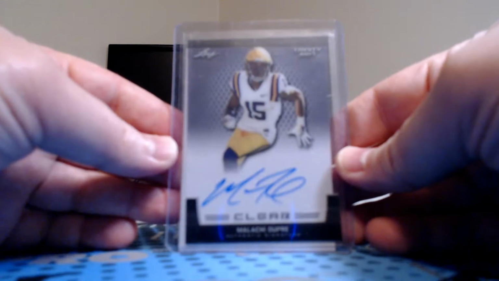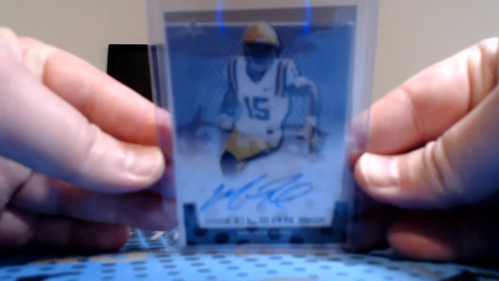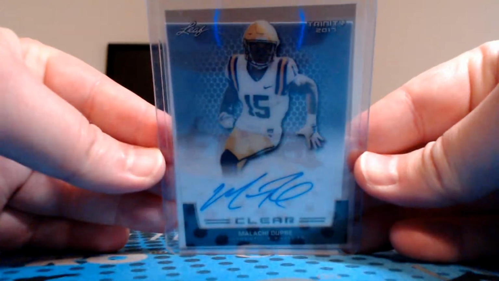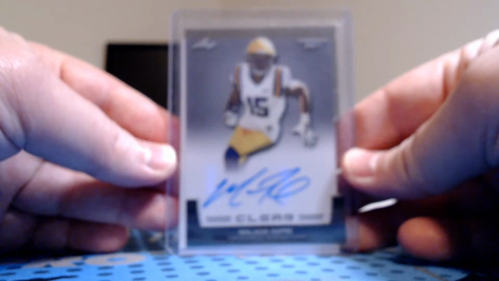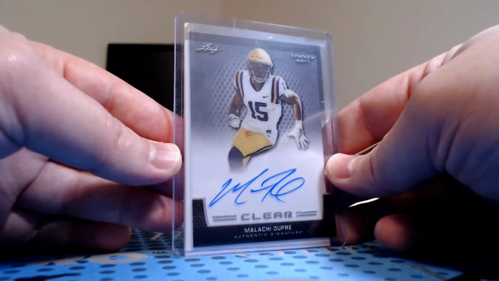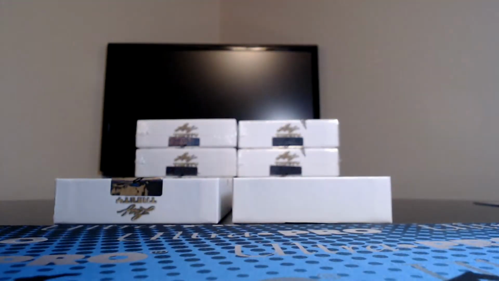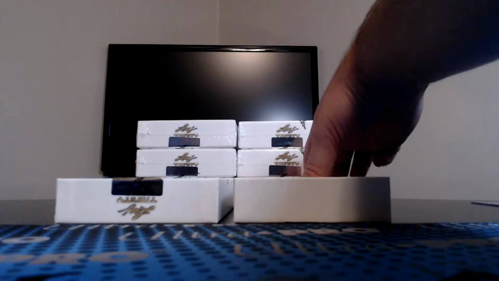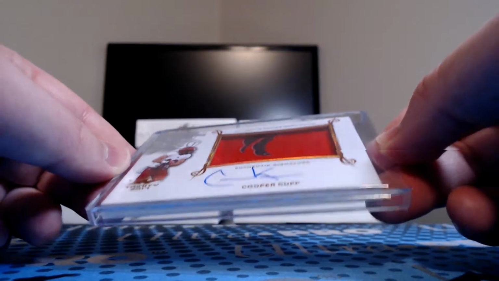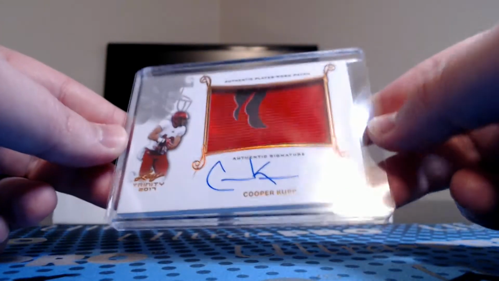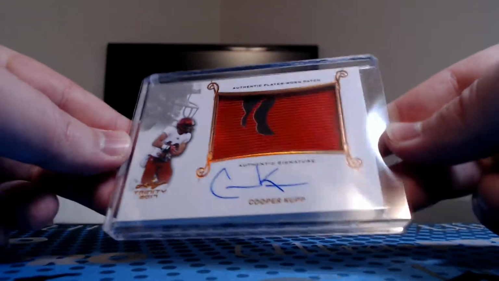Next up, we got Mr. Malachi Dupree going to Victor Bestview in the number 5 slot. And I'll make sure and print me out a list next time. So this is pretty cool. It would have been a little cooler if they would have got us more of the logo there.